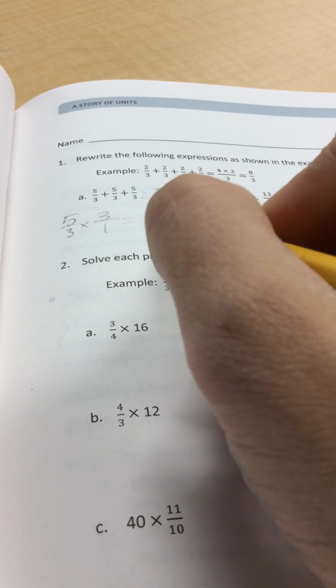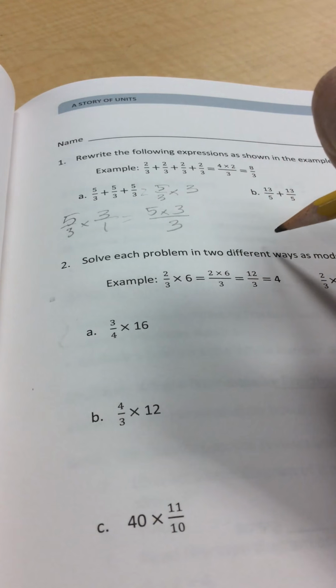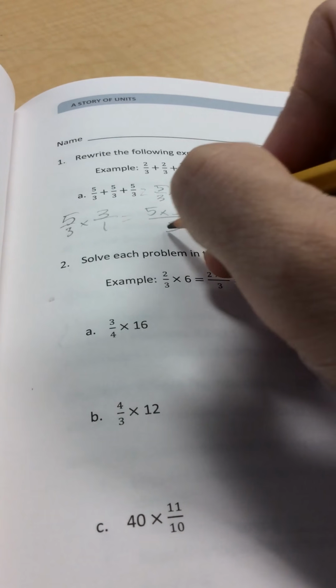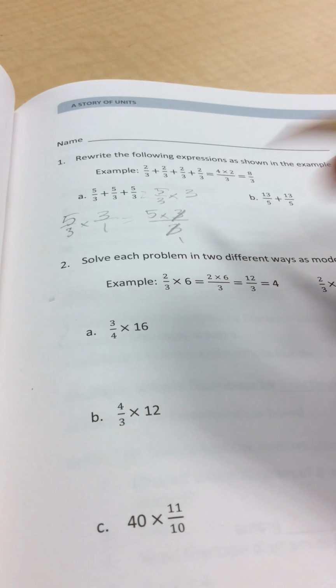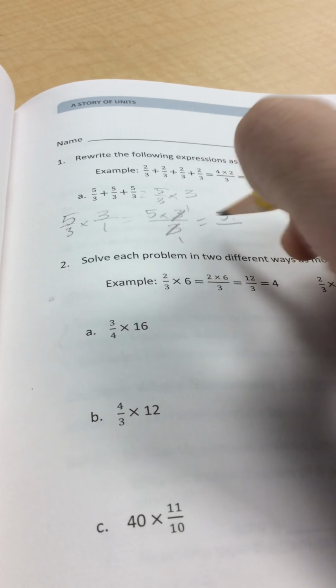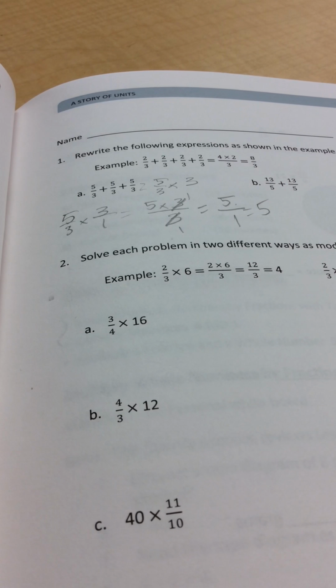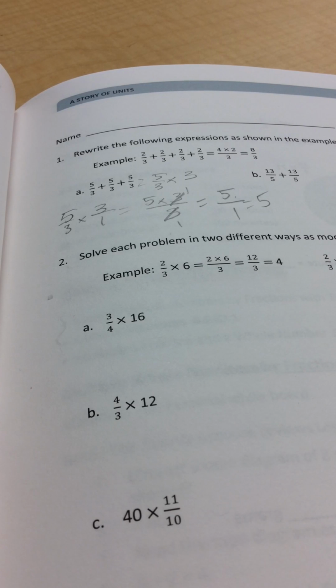times 3 over 3. And then we can even simplify and say, well, I know that 3 goes into 3 once and 3 goes into 3 once, and I have 5. 5 times 1 is 5, and then 1, which equals 5. And that's how we would work those ones. That's what we learned today.